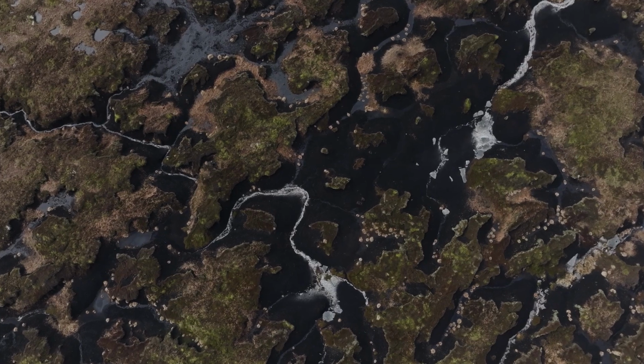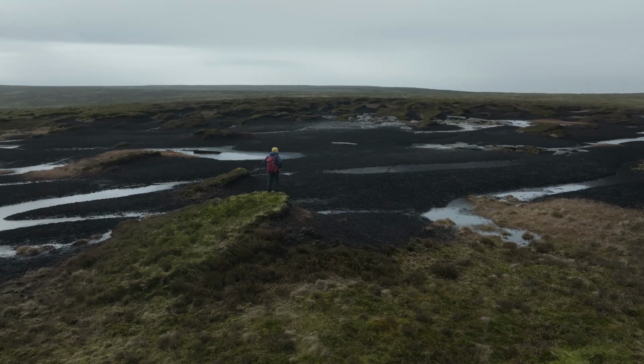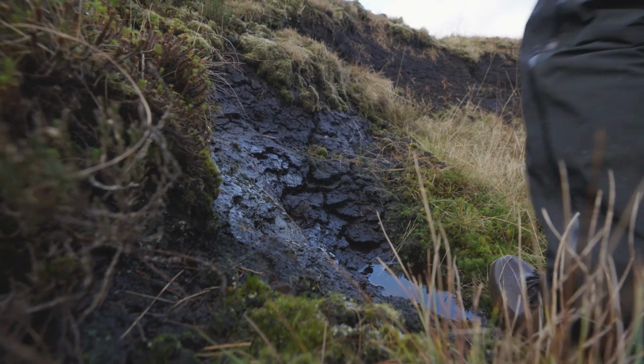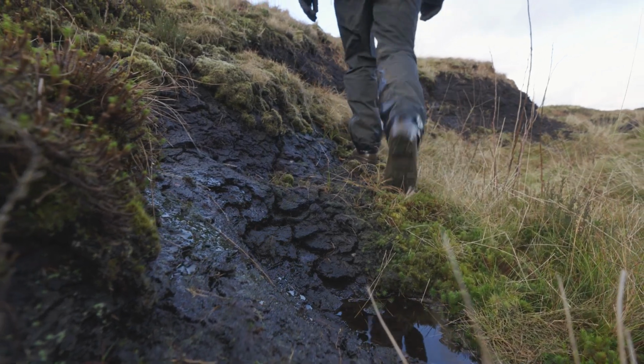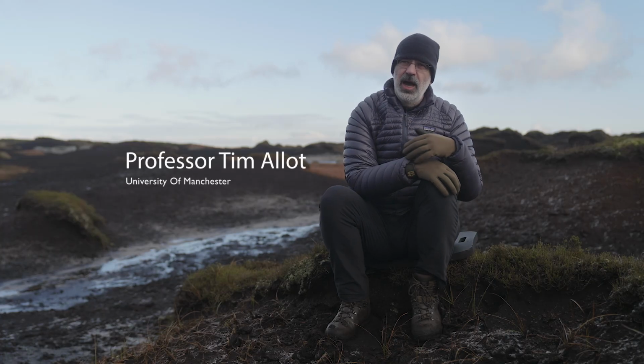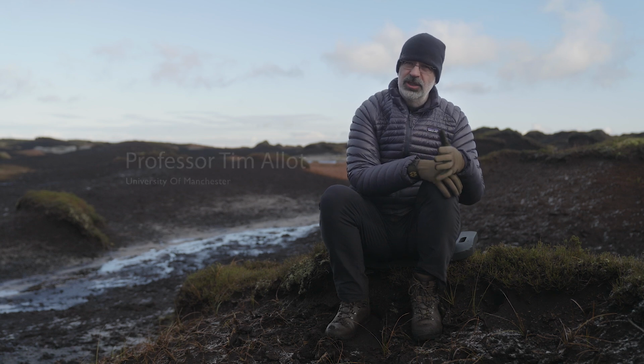There was recognition that something needed to be done in terms of the degradation that's going on here. And so it was decided to restore this landscape by returning vegetation to it. So the question was that if we recovered the vegetation here, how much would the hydrology change?